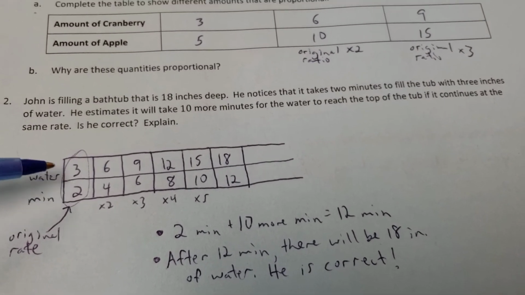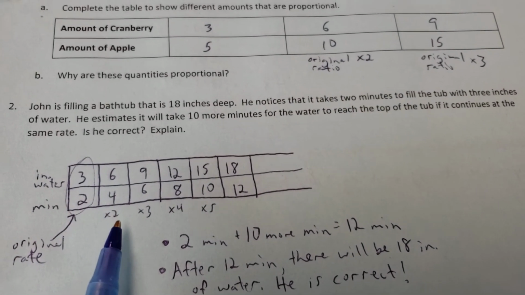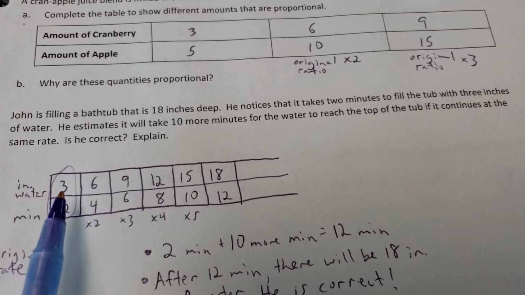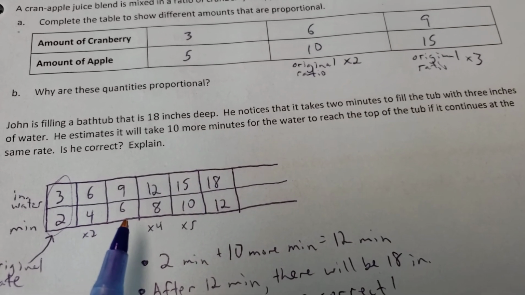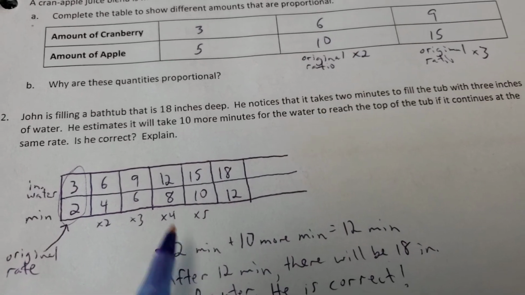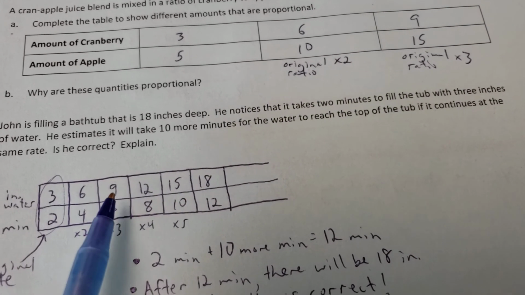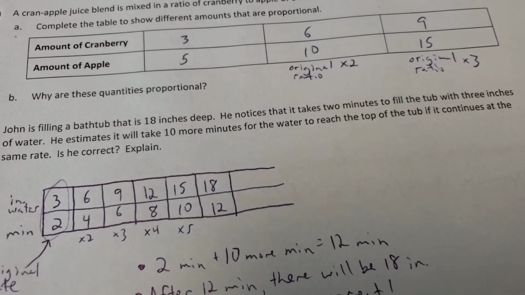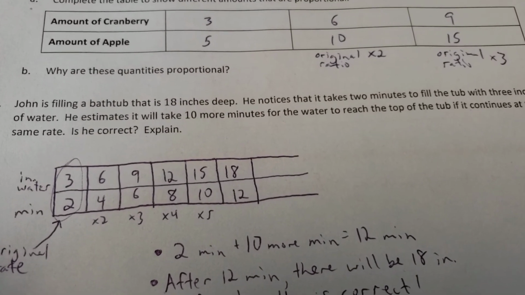All right? So I take that ratio, and then I double it. Well, so from 2 minutes, if I double it, I get 4 minutes, which means 3 inches of water doubled, now becomes 6. And every time I add 2 minutes, I'm going to add 3 more inches of water. So I kept on going throughout the table, 2 more minutes, 2 more minutes, 2 more minutes, and then kept adding 3 inches of water at a time until I got to the end here. And as you can see, in 12 minutes, I'll have 18 inches of water.